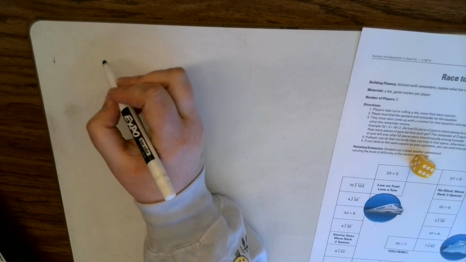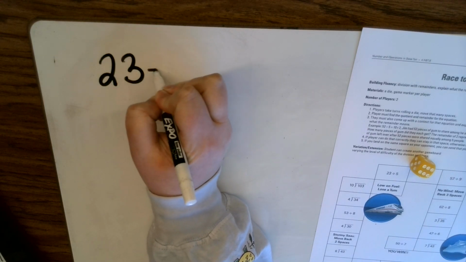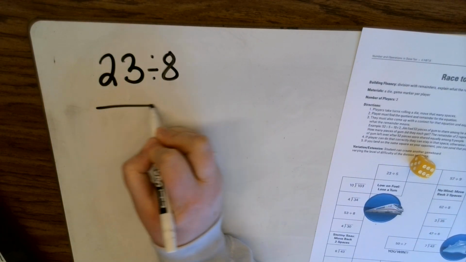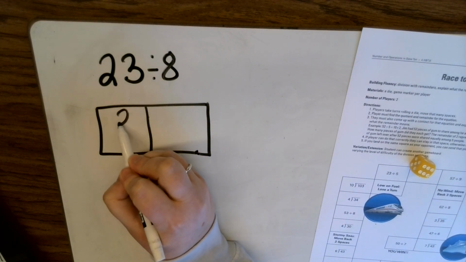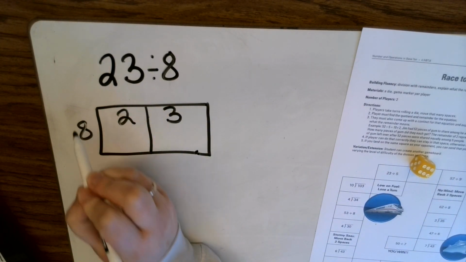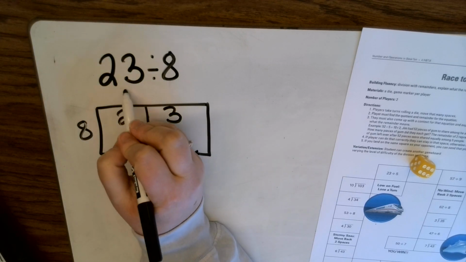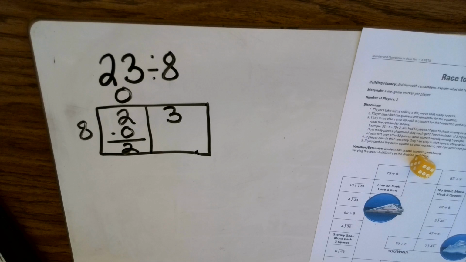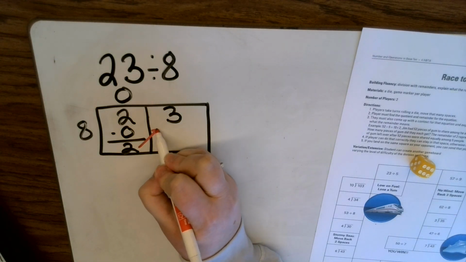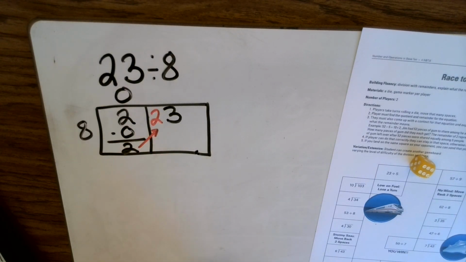Mine was 23 divided by 8. My partner is going to check it on the calculator after I do the division. Let's see, 8 can't go into 2 at all. So I'll subtract that out. Bring that 2 up to the 3. Make it 23.